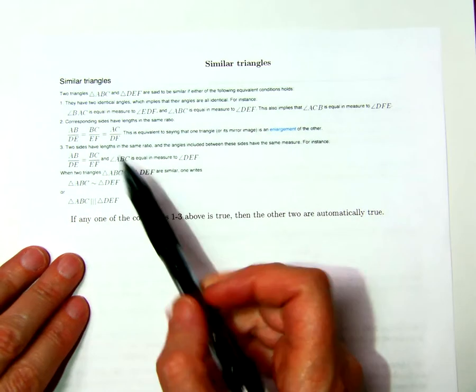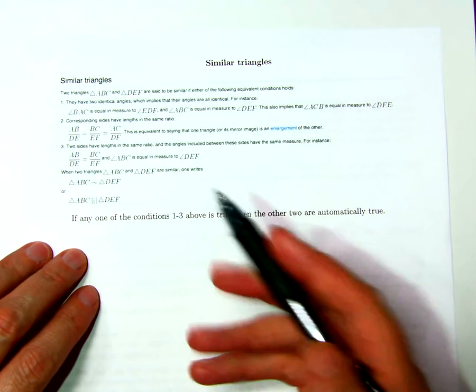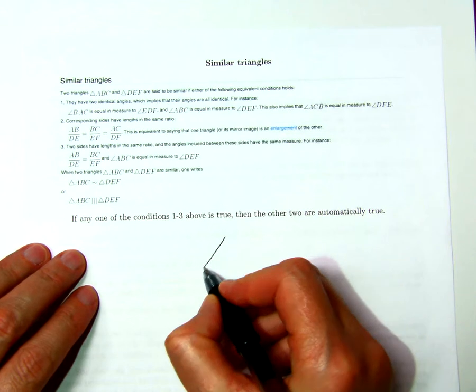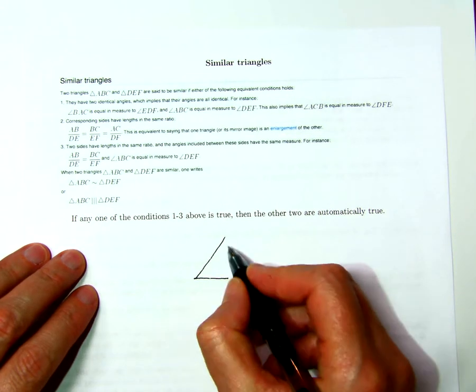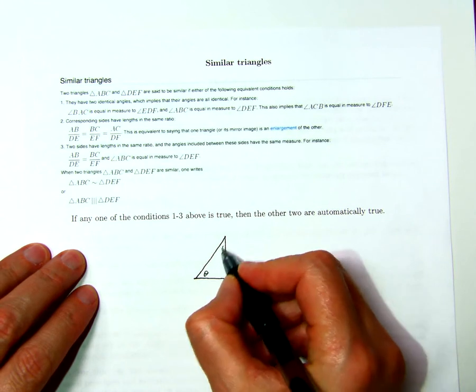And similar triangles are triangles you can identify in any number of ways, but for the most part they have two angles which are the same, let's say theta and alpha.